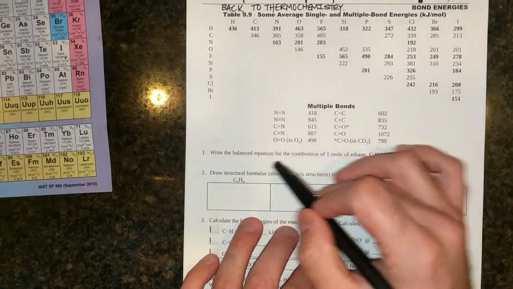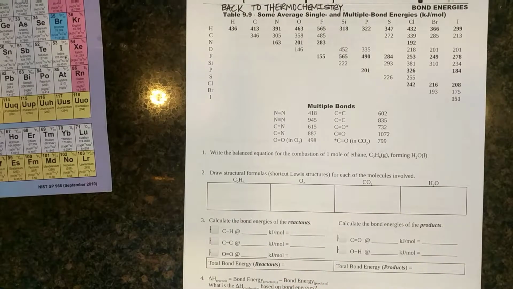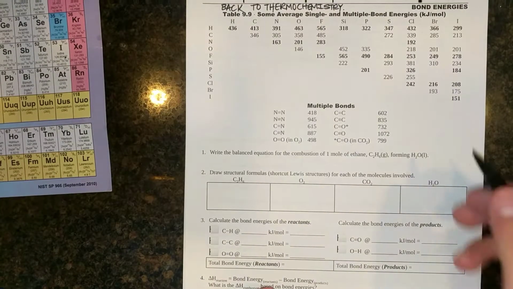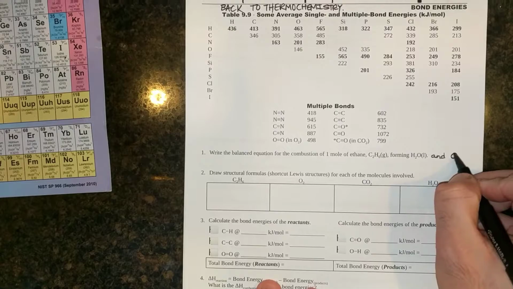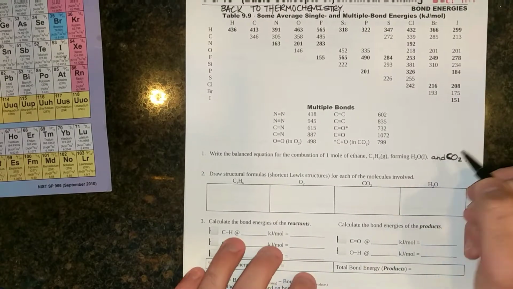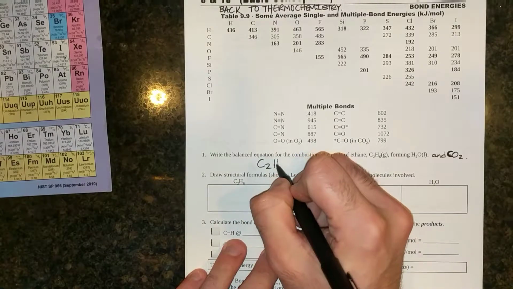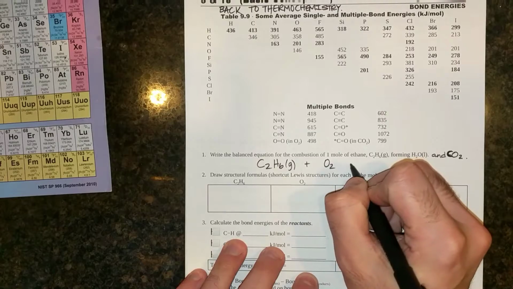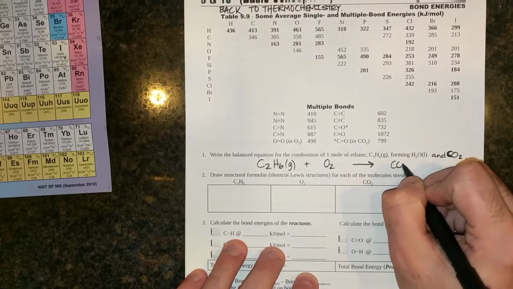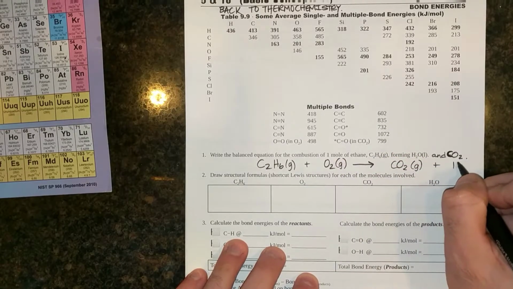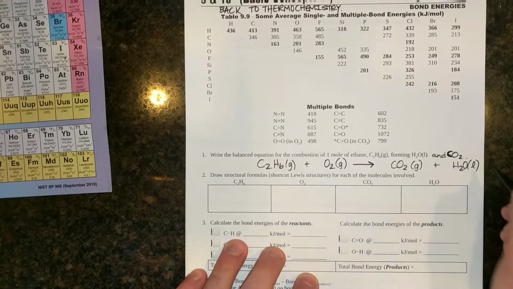It says write the balanced equation for the combustion of 1 mole of ethane, C2H6, forming H2O and CO2. Here is how you write this equation: C2H6 gas, plus O2, yields CO2 gas, plus H2O, which I'm going to make a liquid.